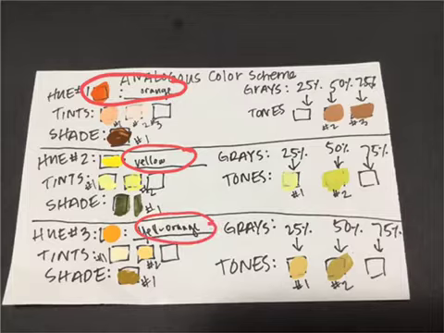I also told everyone that you want to make sure that you examine your photograph first to see how many tints you're going to need, because you may need a really pale tint for skin tones, and you're going to want that really pale tint that has a lot of white and a little bit of that hue.